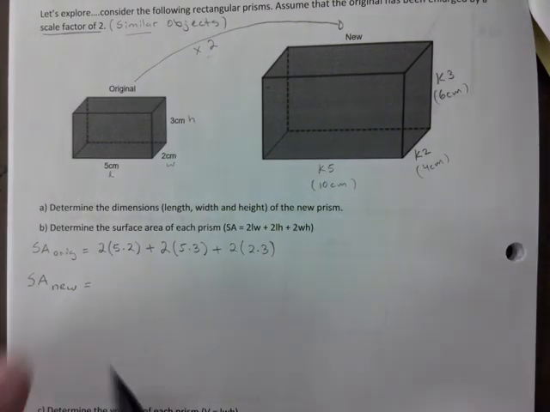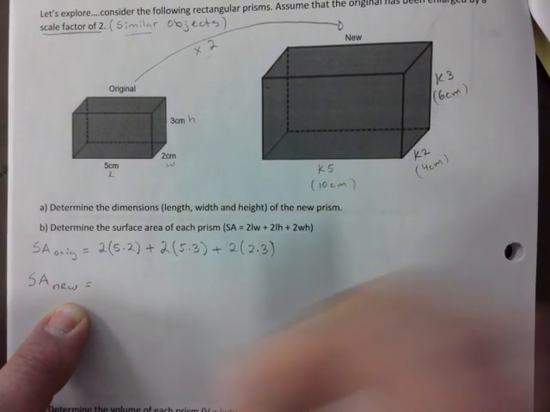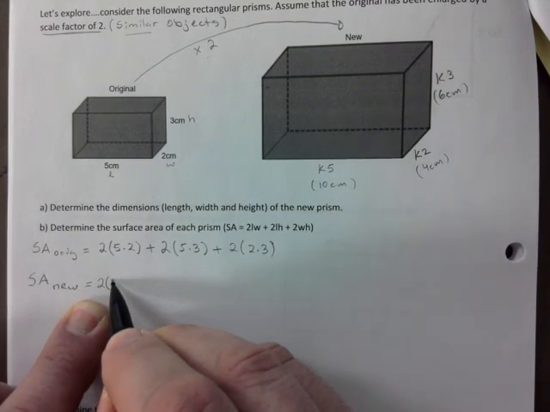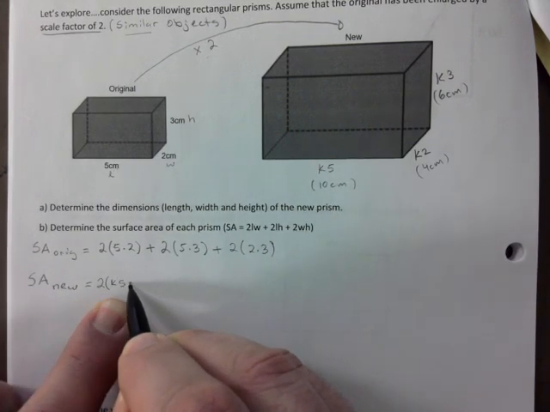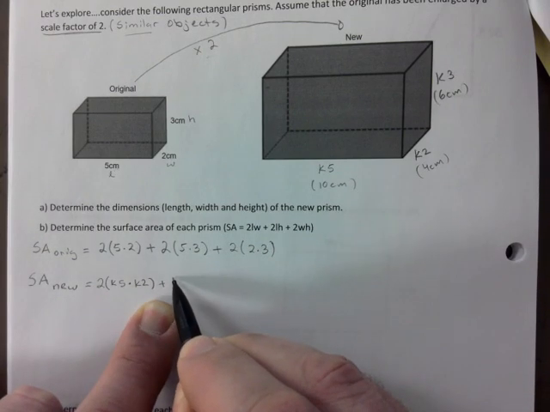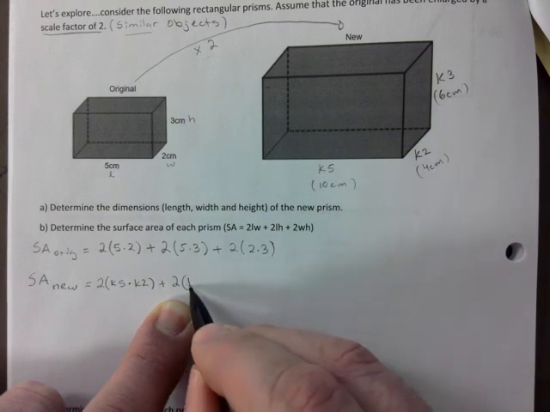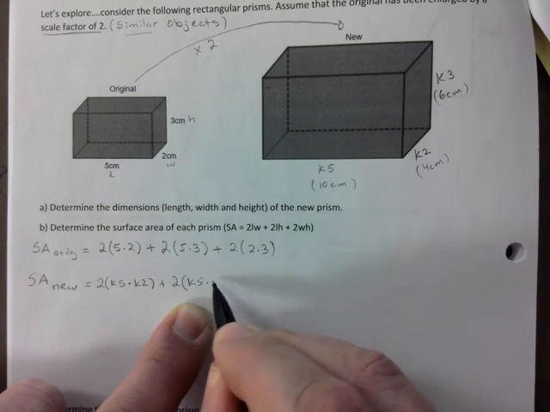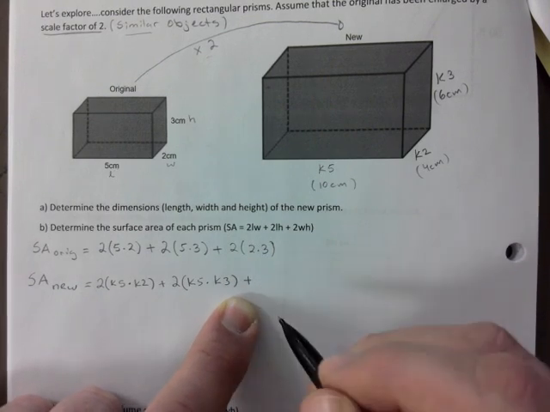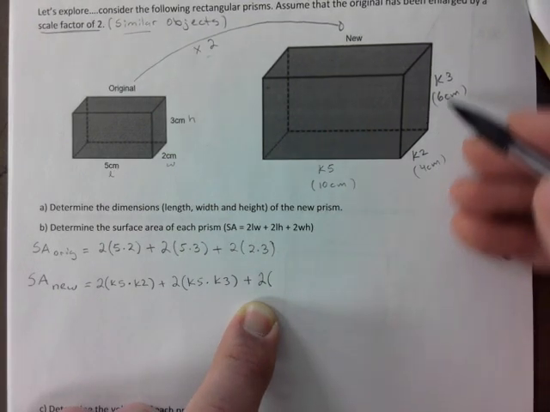Let's continue. So for the new one, I'm just going to use the K's here. You go 2 times length times width, so K5 times K2, plus 2 times the length times height, K5 times K3, plus 2 times K2 times K3.